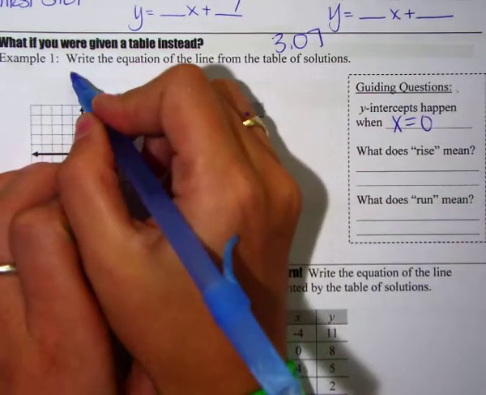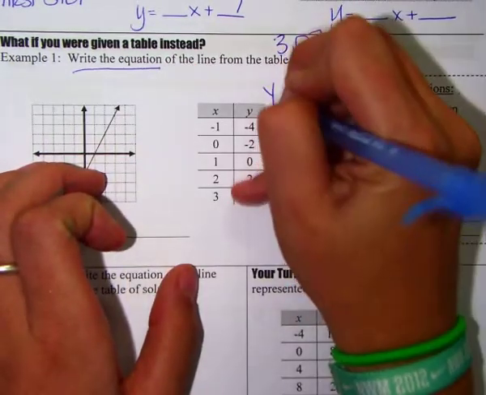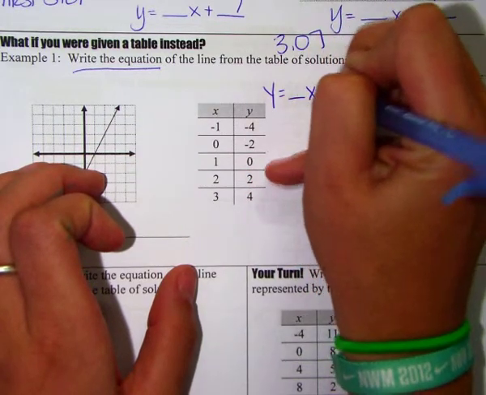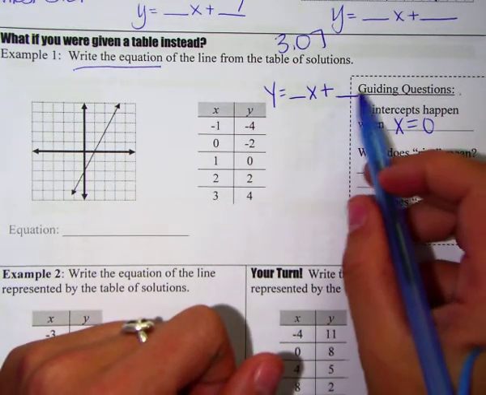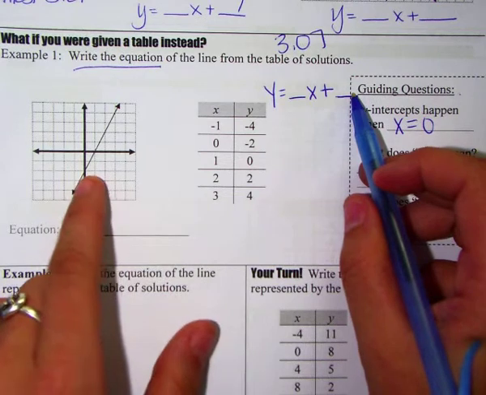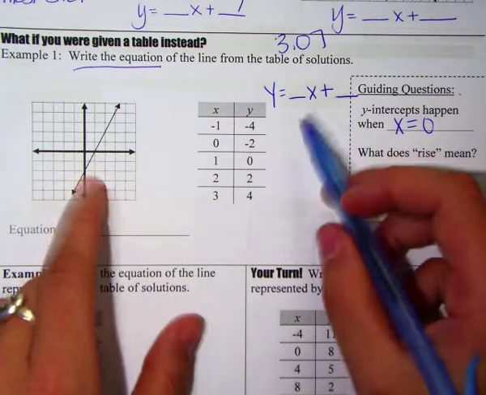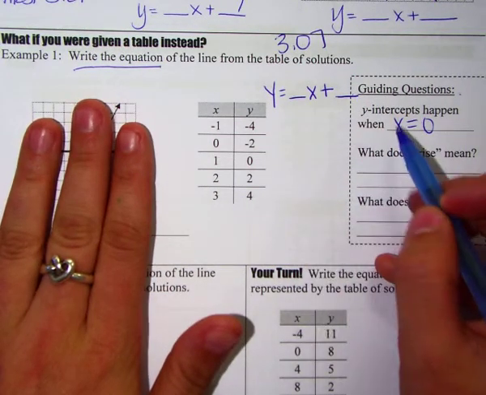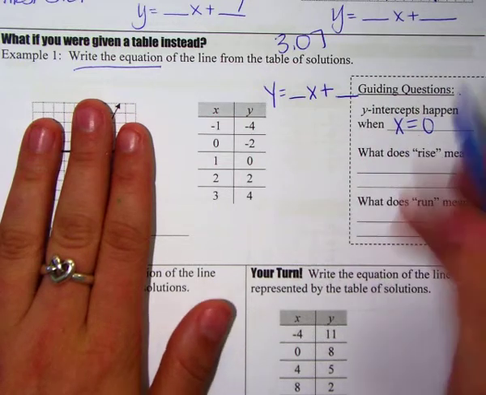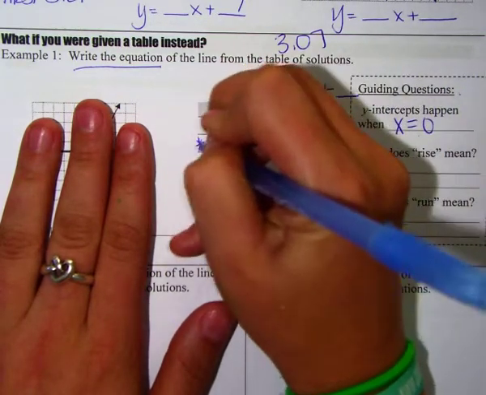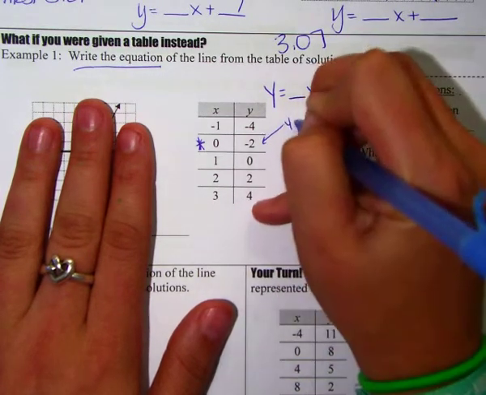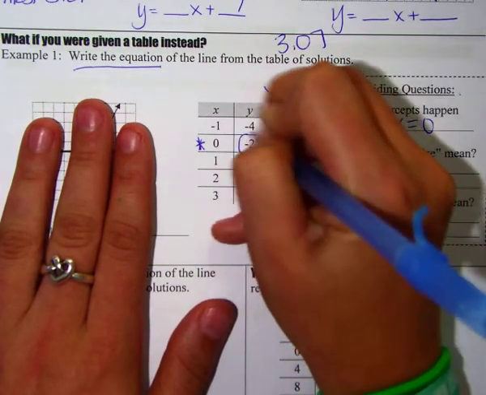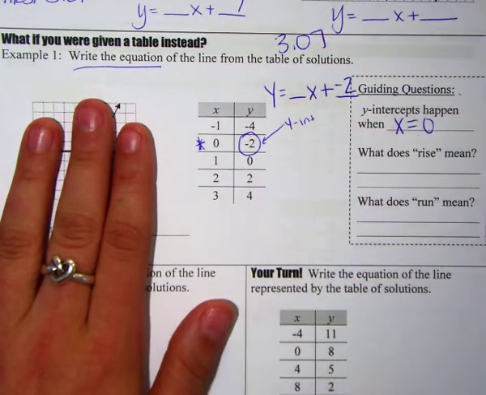So if our job was to write an equation, maybe first I'll write my skeleton: y equals blank x plus blank. And I know that this is the y-intercept. Normally I go to the graph and just find the y-intercept, it's right there. But if I'm given a table, I have to remember that y-intercepts happen when x is 0. Here's x equal to 0. Remember, this is actually our BFF. And this is our y-intercept: -2 is our y-intercept.